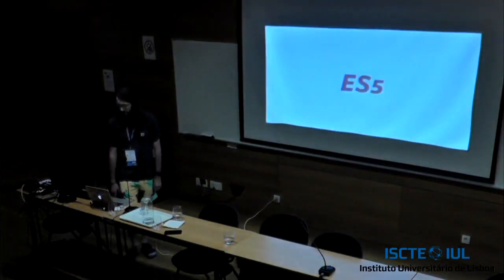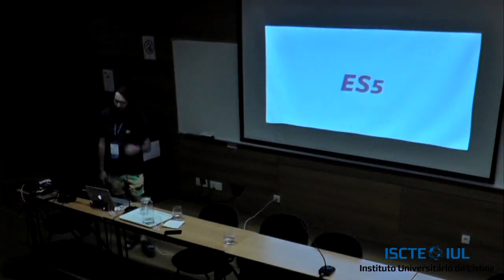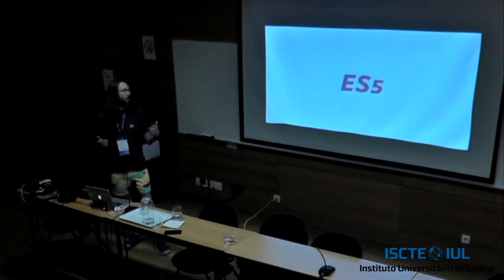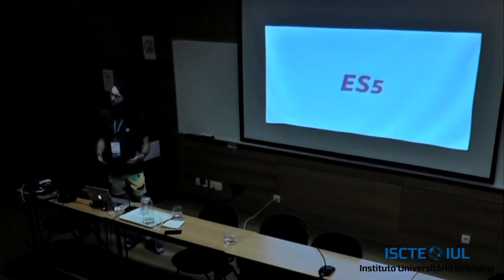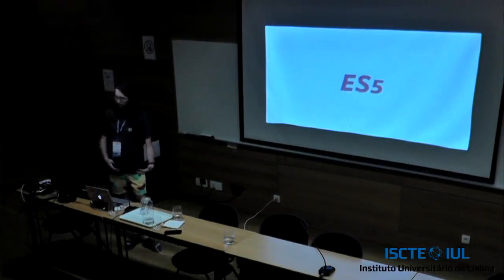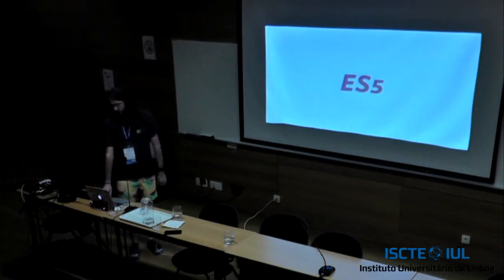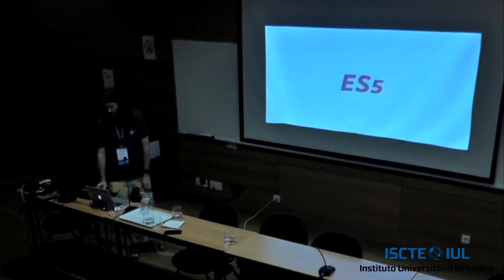So then 10 years later, after ES3, we get ES5, and this is the spec that everyone is familiar with today. If you write JavaScript for most of Drupal, you will see that it is very closely aligned with what is available in the ES5 spec. This was December of 2009. We're trying to modernize this.